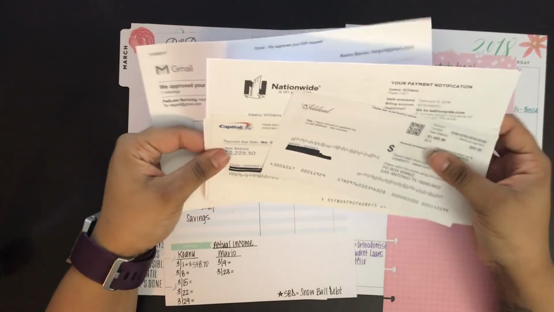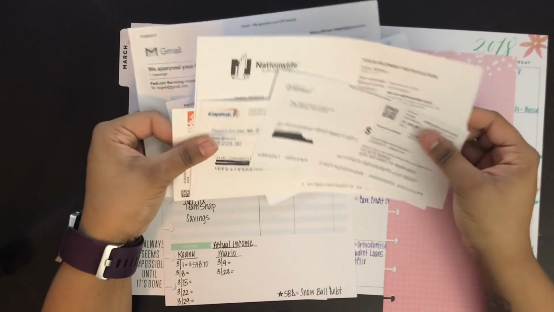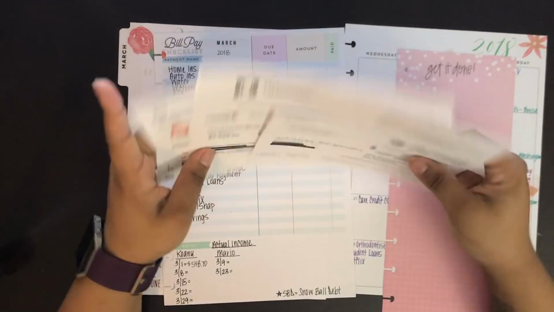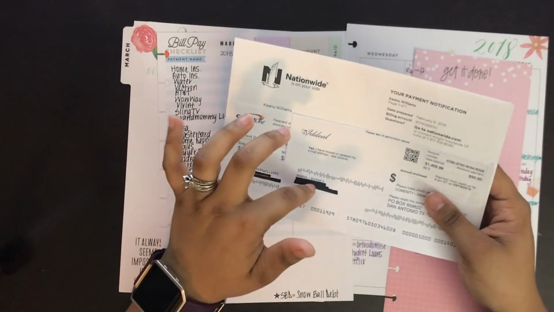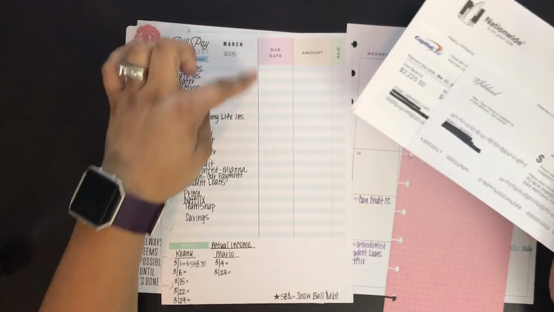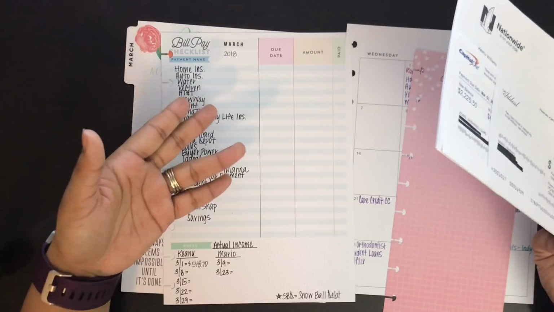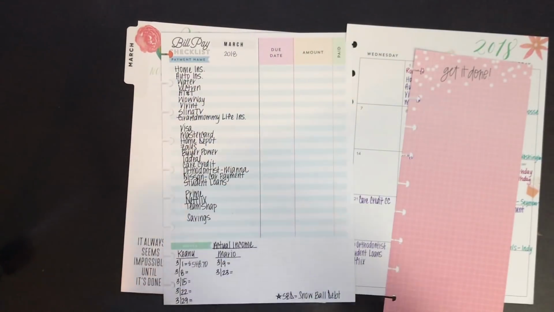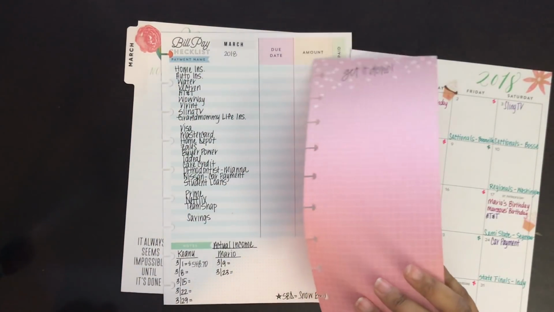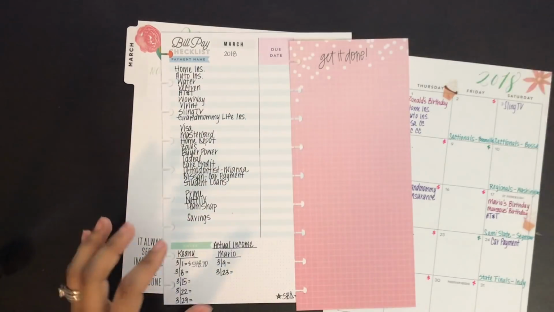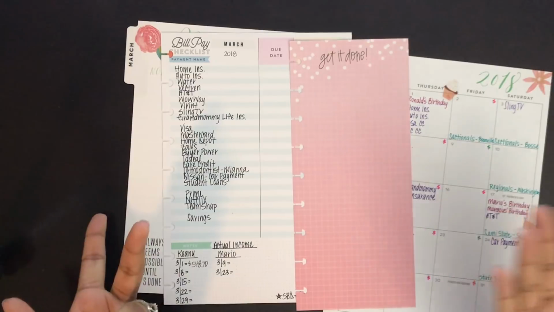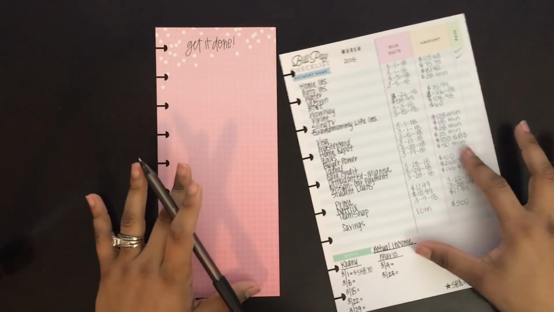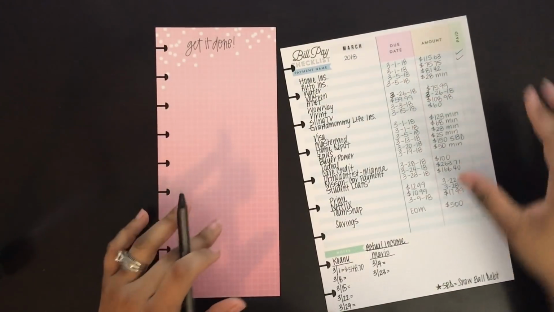I have them kind of in order. This bill I just got. So what I'll do is go in and use these bills and write in the due dates. And then when I come back, what we'll do is fill out this little half sheet, and I will show you guys how I determine what bills I pay when. So stay tuned.